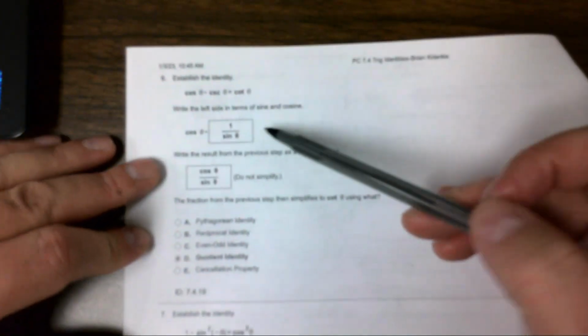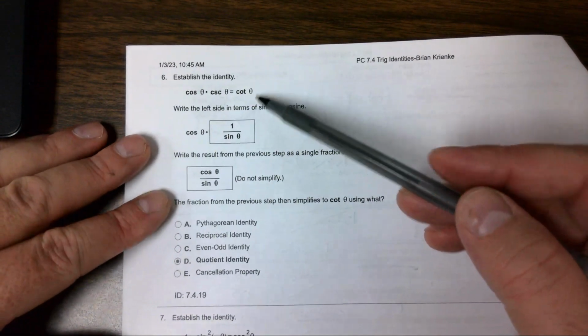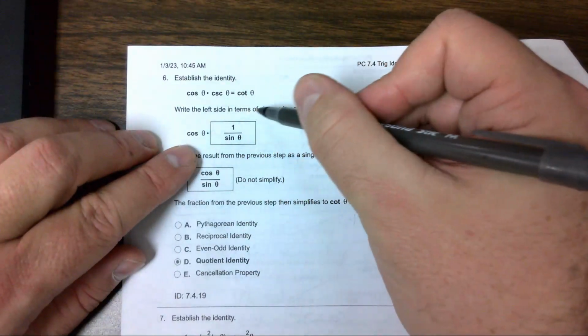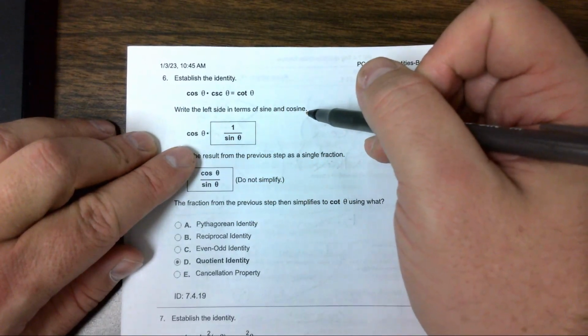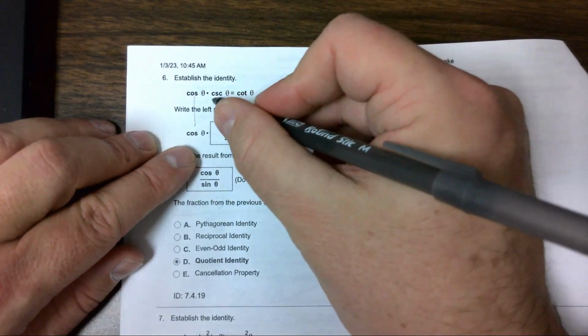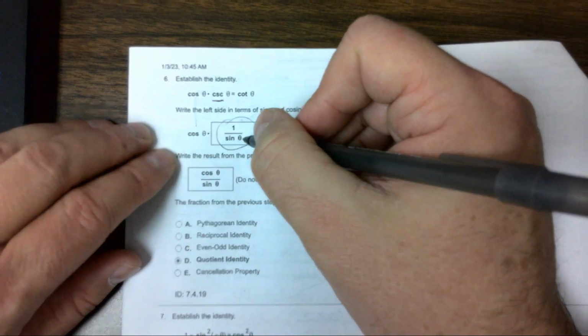Okay, let's try one more. It says establish the identity, which means do the proof. So the first thing is write the left side in terms of sine and cosine. You keep this the same, and then cosecant is the same as 1 over sine.